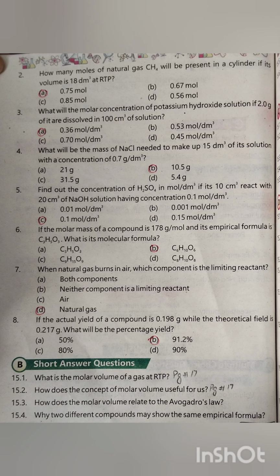The fifth MCQ: find out the concentration of H2SO4 in mole per decimeter cube if 10 centimeter cube of it reacts with 20 centimeter cube of NaOH solution having concentration 0.1 mole per decimeter cube. By using the previously learned formula of mole per decimeter cube, we will put our information and get an answer of 0.1 mole per decimeter cube.